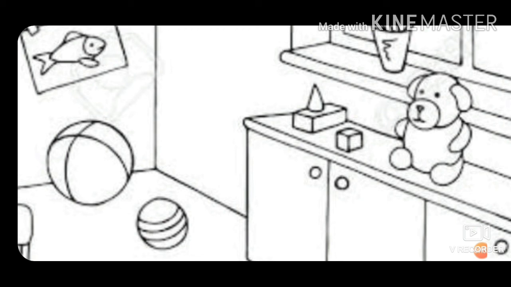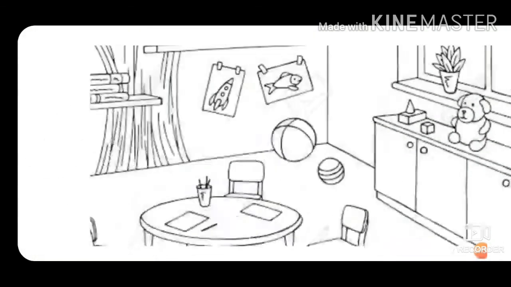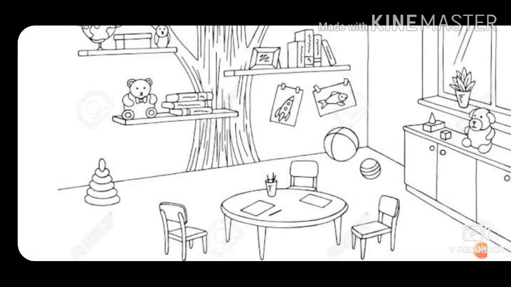Between a toy and tissue box. That is a tissue box. So there is a cube between a toy and a tissue box. So you can write, a cube is lying between a toy and tissue box. Clear? Okay. These are 9 sentences. Let us finish this 10th one.